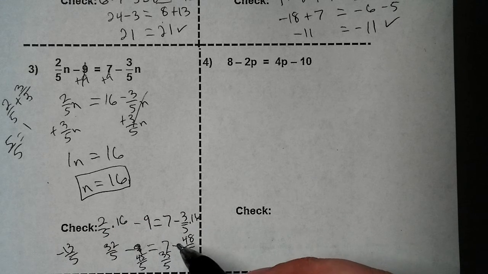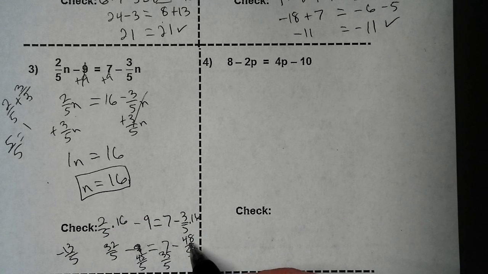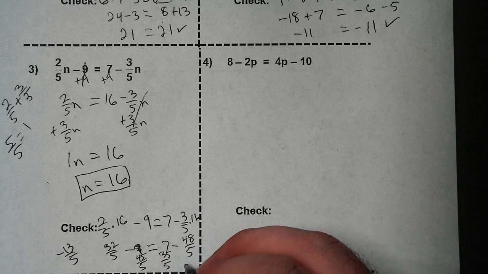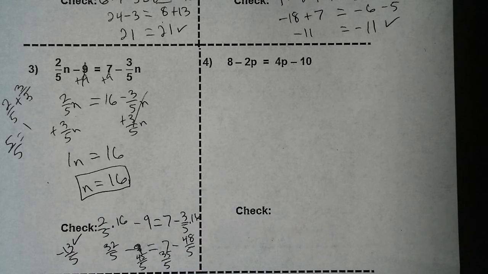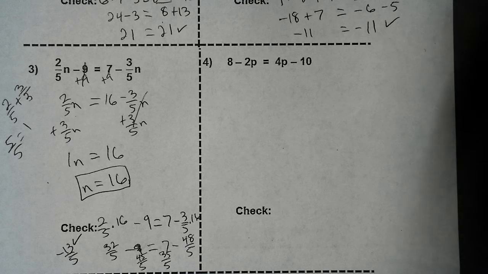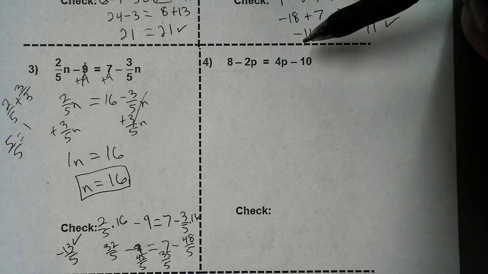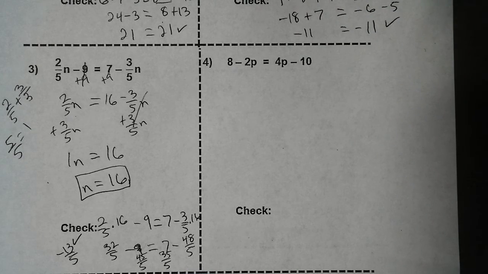And now check on the other side. 35 minus 48 is also negative 13. So this one, negative 13 over 5 is the same. I know there's a lot of fractions, but you can still do it. Alright, let's look at number 4. Once again, I don't see parentheses, so I don't have to distribute. Move on to your next step.